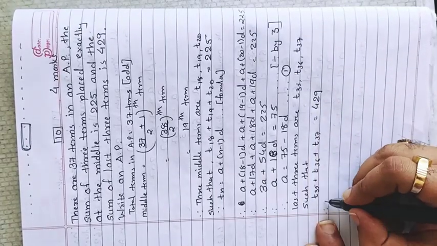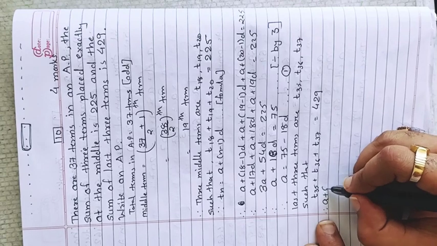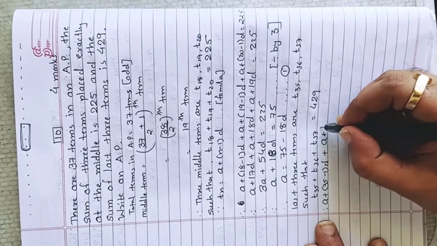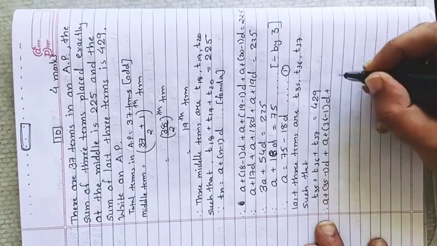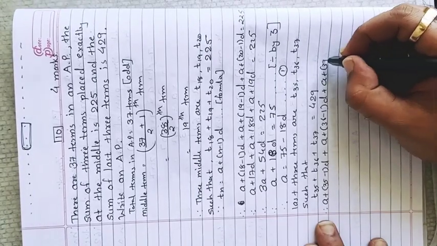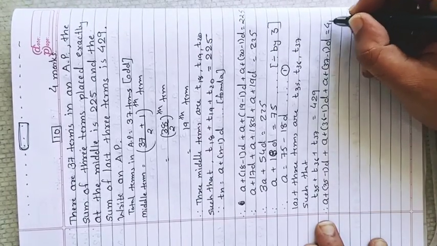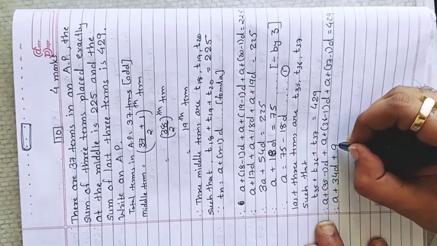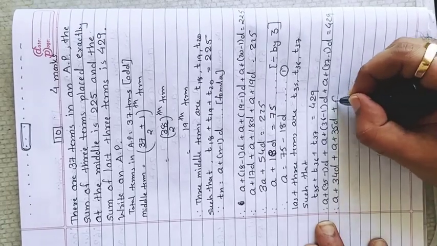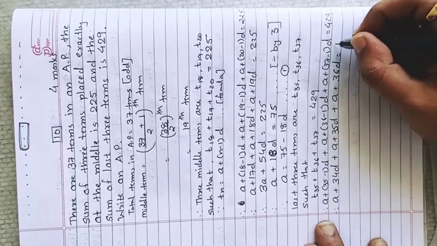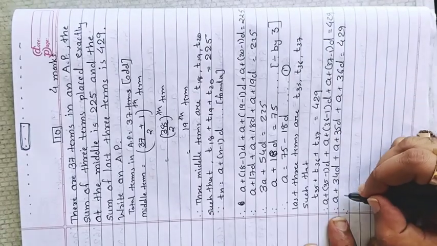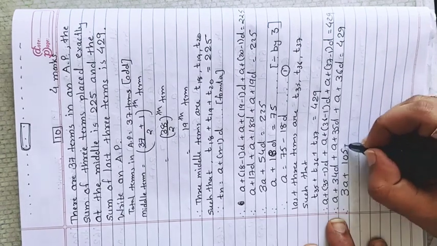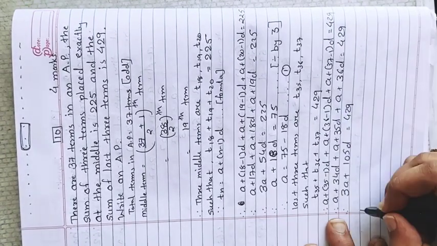What is T35? A plus 34D. But now we have to write the full 35 minus 1 into D. T36 is A plus 36 minus 1 into D. T37 is A plus 37 minus 1 into D. That is 429. A plus 34D, A plus 35D, A plus 36D equal to 429. So 3A, and 35 3s are 105, so 105D equal to 429.